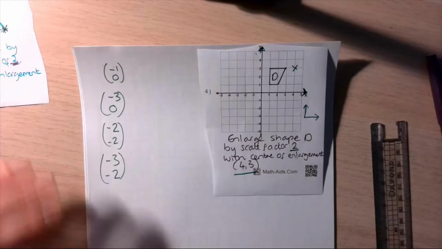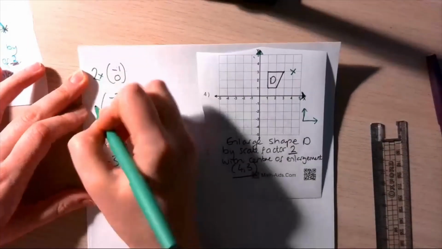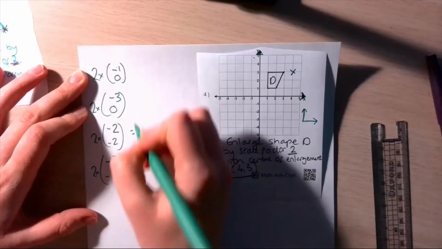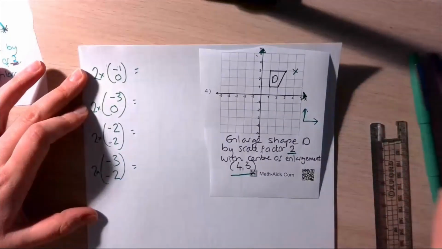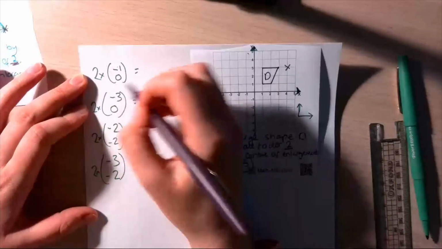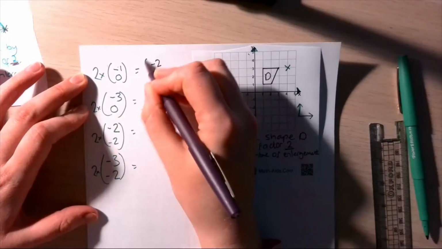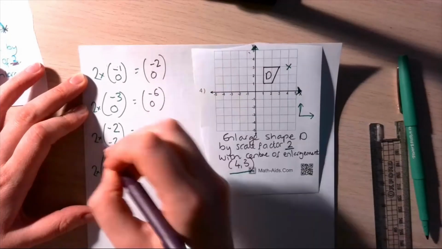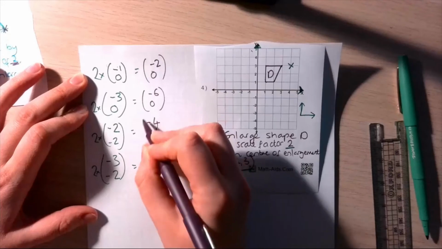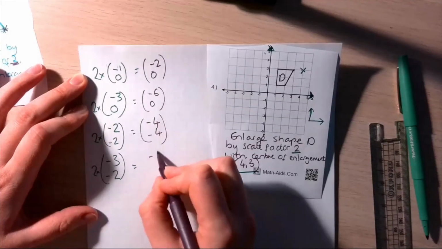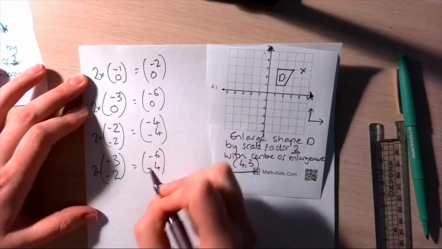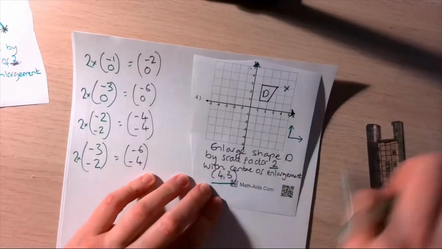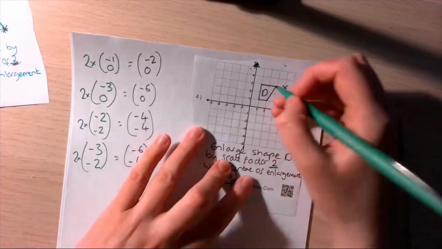Okay, so now we're going to multiply each of those by 2. And let's see what we get. Okay, so we get -2, 0, -6, 0, -4, -4, and -6, -4. Okay, so again, I keep saying this, but it needs to be kept on saying, sadly. Don't want you to forget. We're going to go -2.